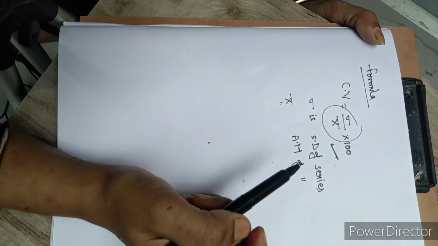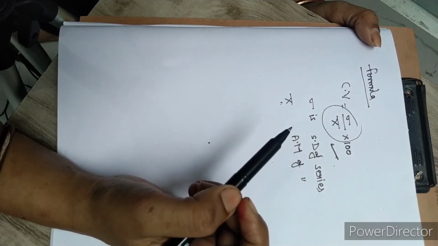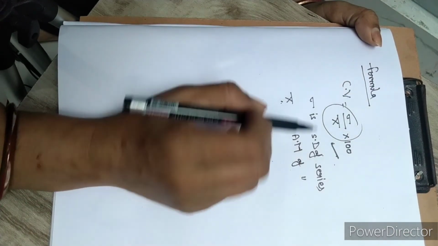So for the comparison of the consistency of two or more series, when the variables of the series have different units, the coefficient of variation is a suitable measure.